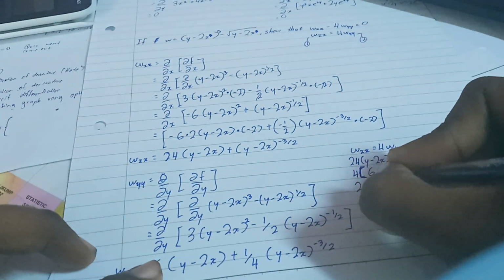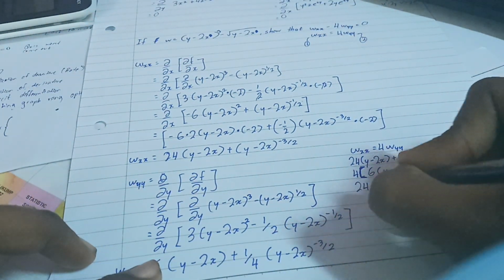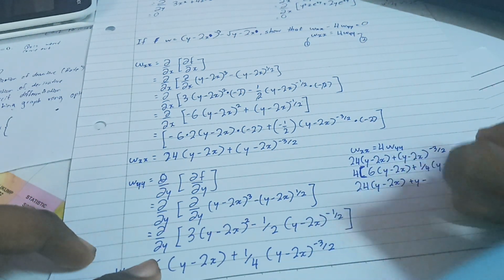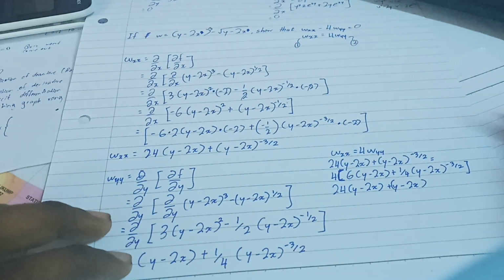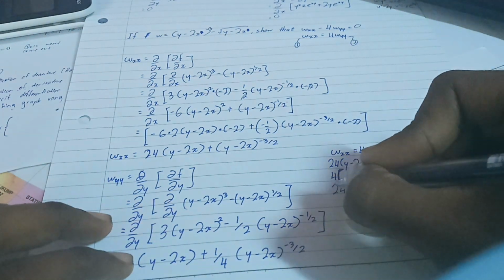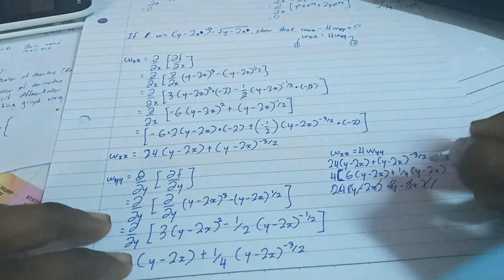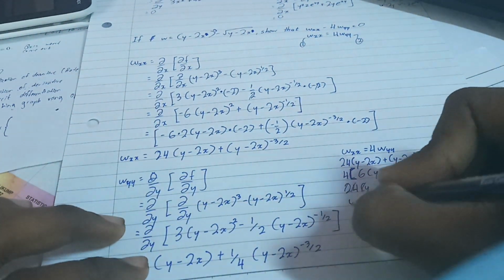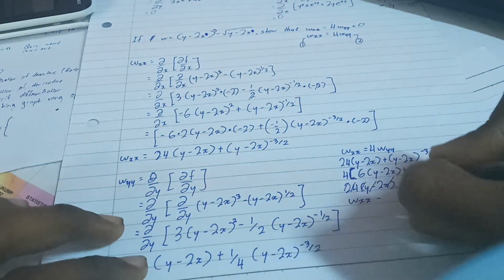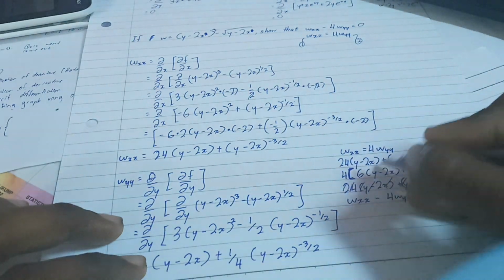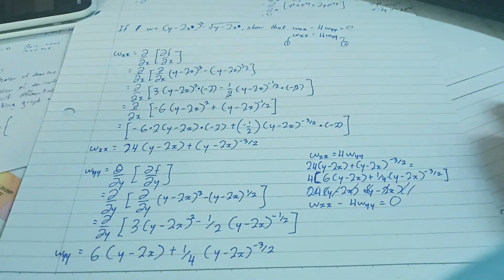So 24 (y minus 2x) plus (y minus 2x)... It's easier to say if we move this into this equation, where if we do wxx minus 4wyy, it will become 0, since it's just the same. So hence it's proven. Thank you.